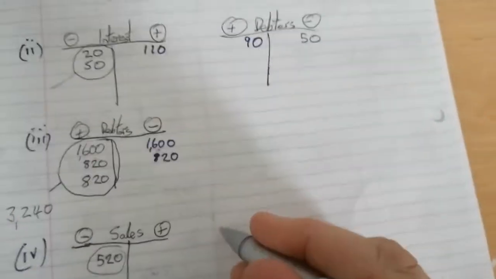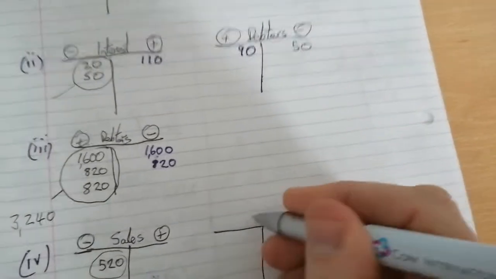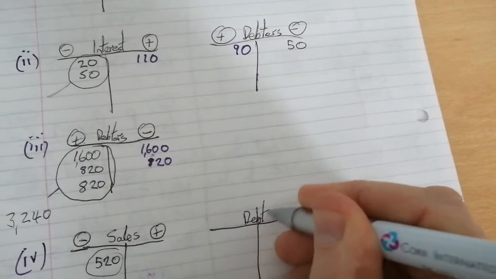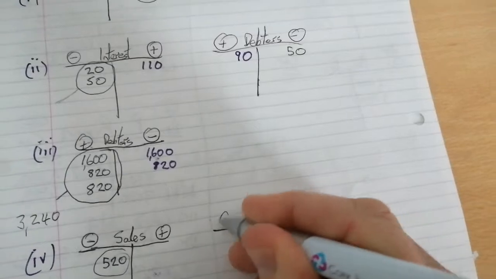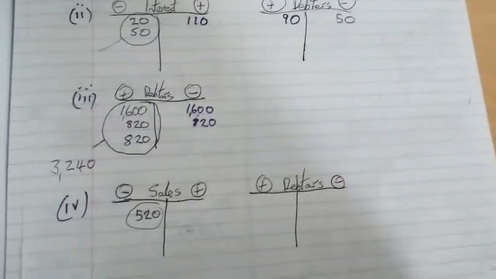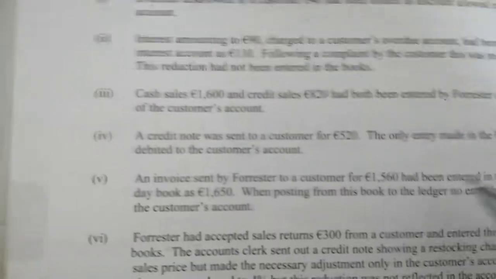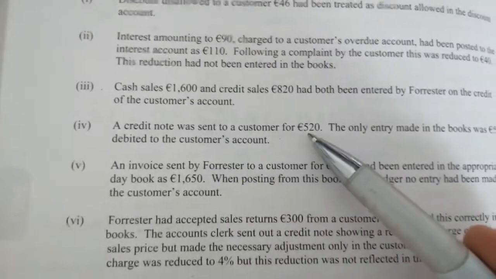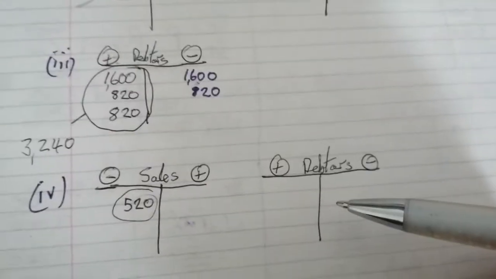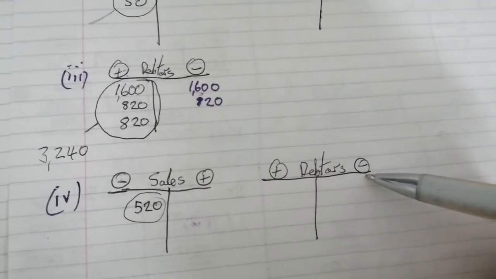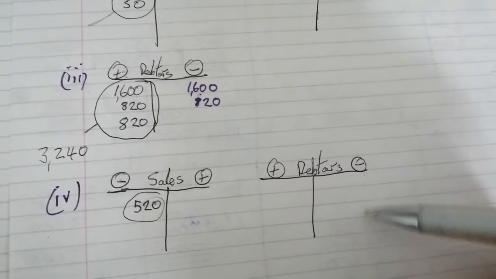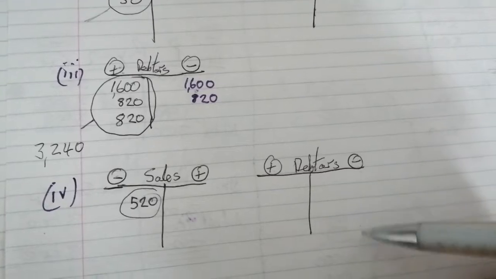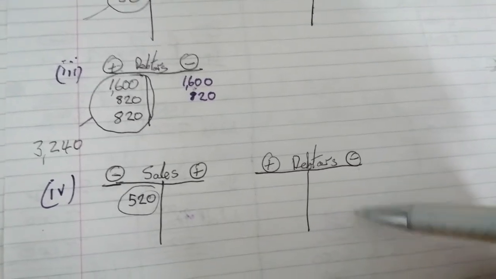The next part then was the problem with the debtor's account. So let's just make some workings here. Debtor's account. Again, it's plus minus. That's how the debtor's account works. And what happened? So credit note was sent to a customer for 520. So what should have happened first of all is, well, if they return goods to you, then you should be putting it on the minus side of the debtors because they should owe you less money. You should be bringing down the amount you say they owe you. So it should have gone in there.